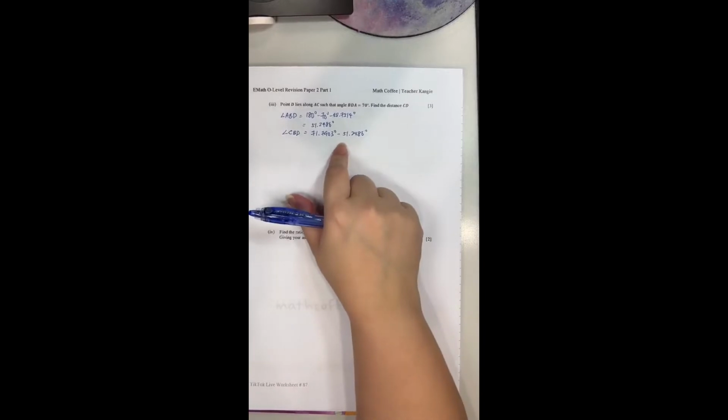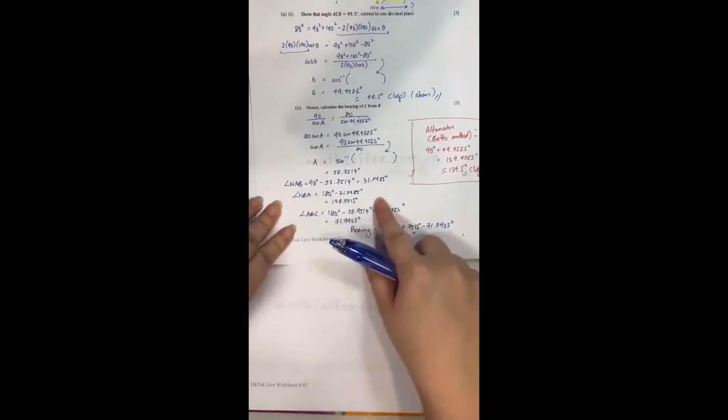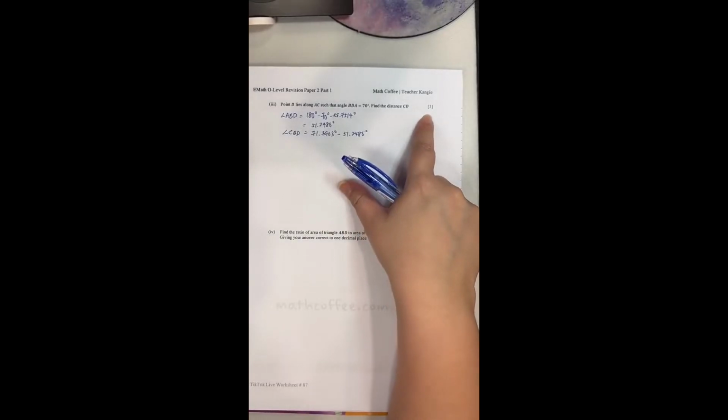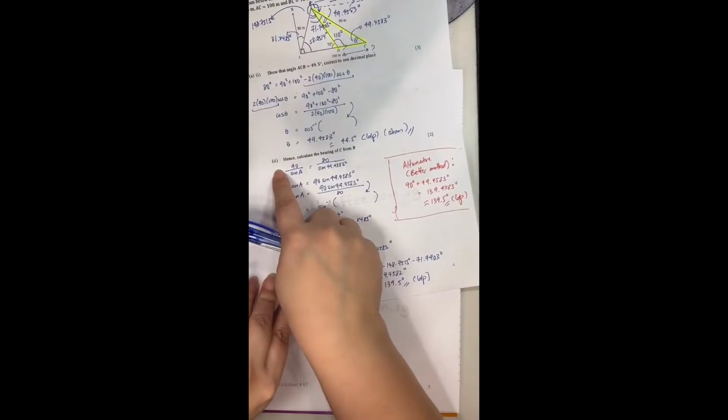So you see what I did was I minus, but you see how do I get my 71? The 71, I need to have all this working in order to find my 71. That explains why this question is 3 marks. I did the 71 in part 2.